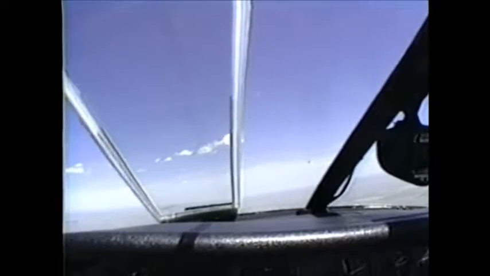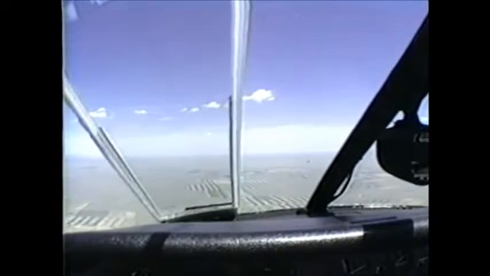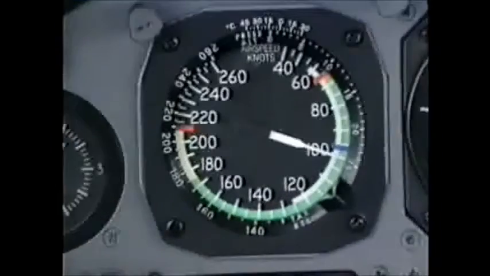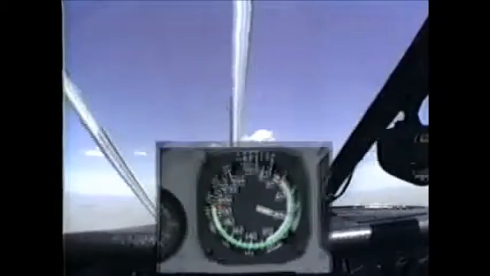VMC relates only to directional control and has nothing to do with an airplane's ability to climb or even maintain altitude. It is shown as a red line on the airspeed indicator of multi-engine airplanes.